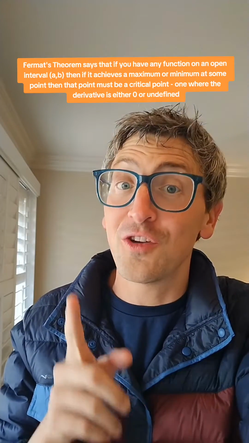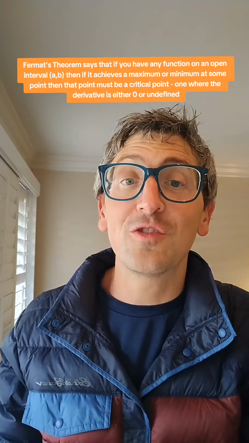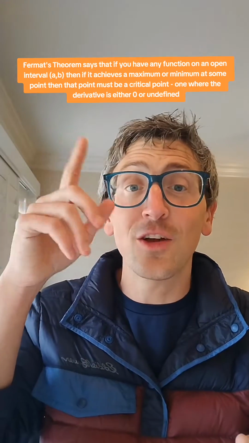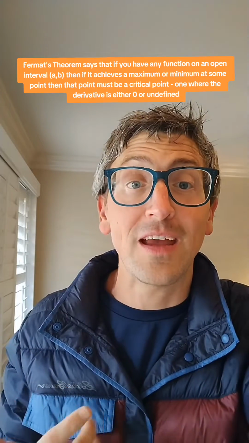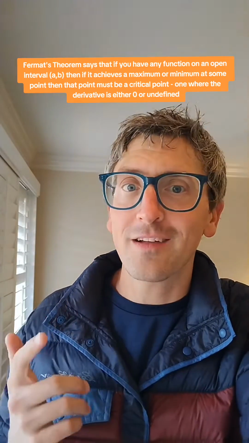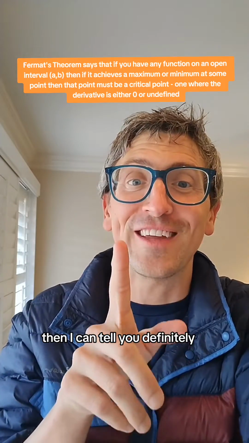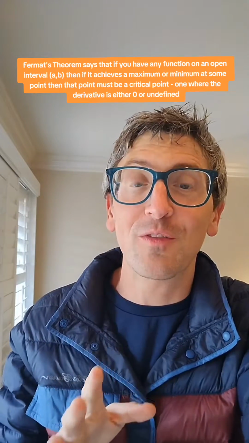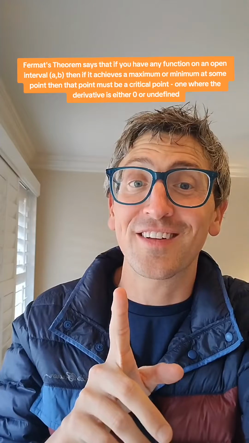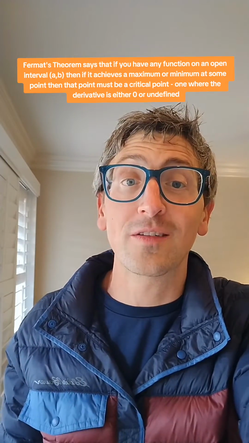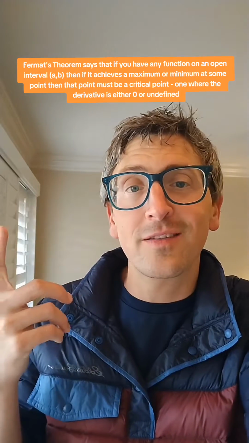Well, here's a cool generalization of what we know before using derivatives. In fact, we don't even need to assume that that function is continuous on our interval. Let's just take any old function defined on the open interval from a to b. If that function achieves a maximum at some point in that open interval, then I can tell you definitely at that point, either the derivative doesn't exist or it does exist and it's equal to 0. Points with this property are often called critical points, and this theorem is sometimes called Fermat's theorem and other times just called the critical point theorem.